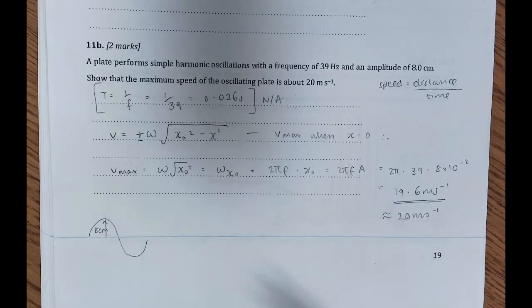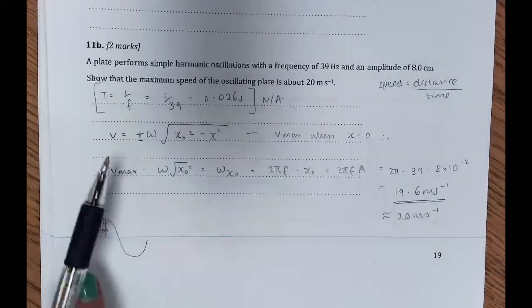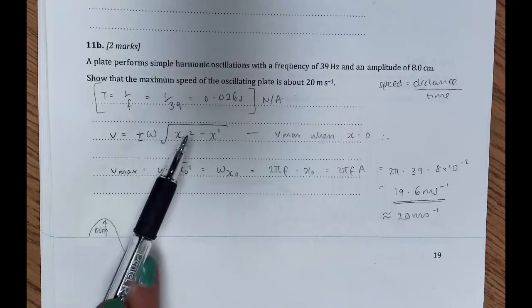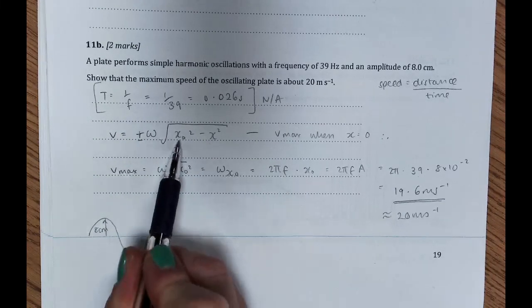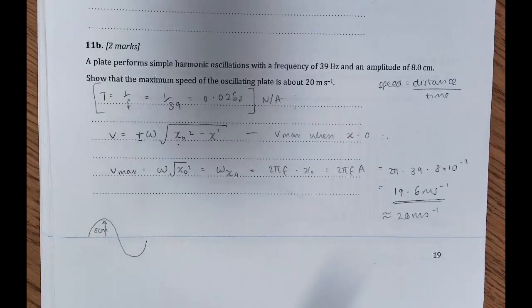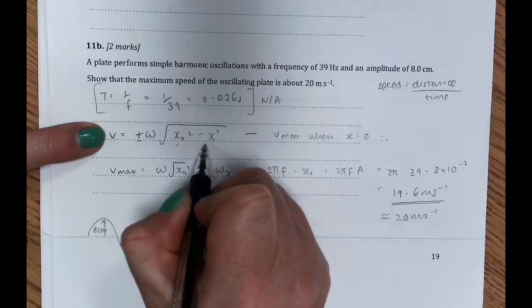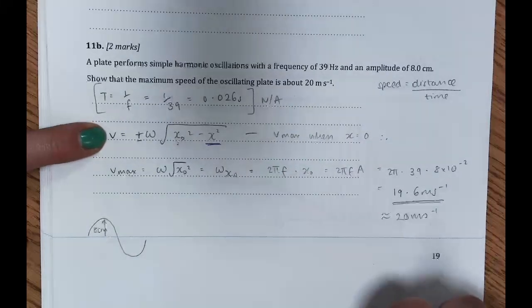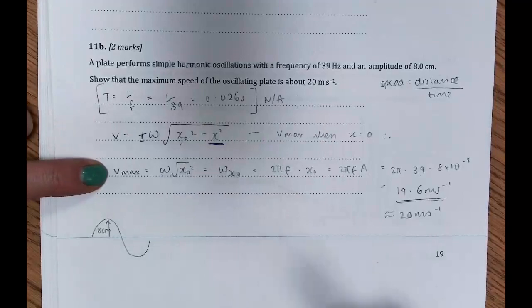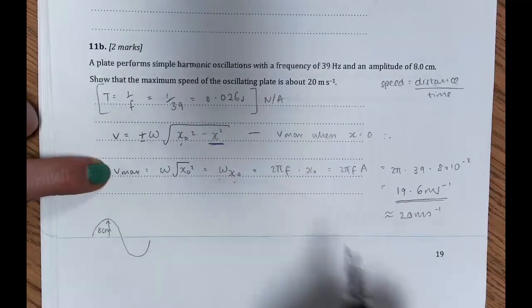So in your data booklet, you will find for an object in simple harmonic motion that the velocity can be found by plus or minus omega root x naught squared minus x squared, where x naught is the maximum amplitude in your simple harmonic motion and x is your displacement. And we can see that the maximum possible value is going to be when x is 0, so when we're going through the equilibrium point. So this equation simplifies to Vmax is omega root x naught squared, which is omega x naught.